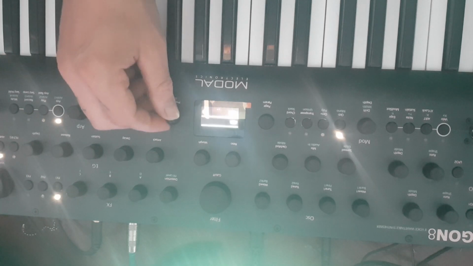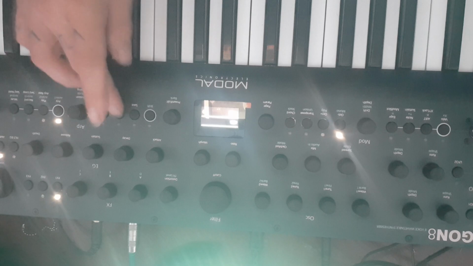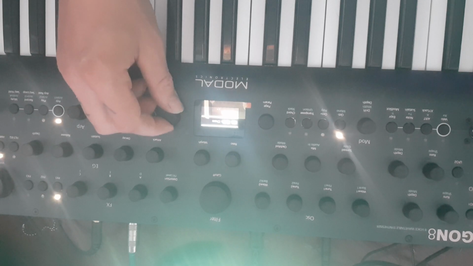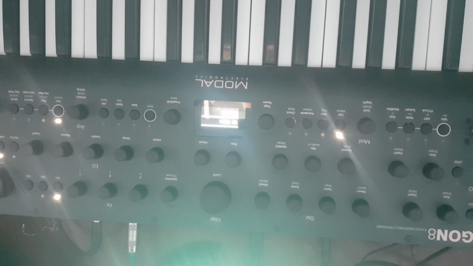Now I have a few other patches that are based on synth sounds from some other artists that I admire. Of Canada.